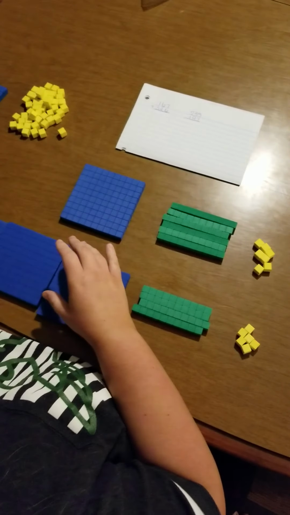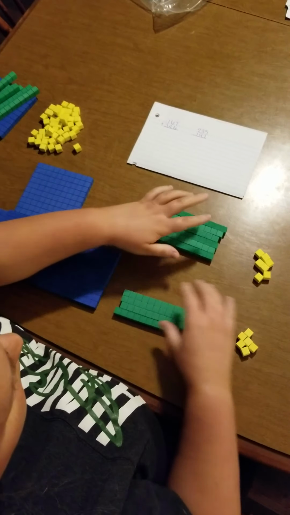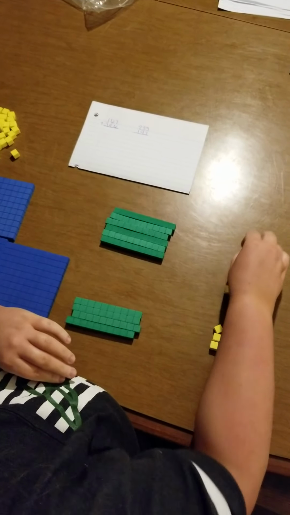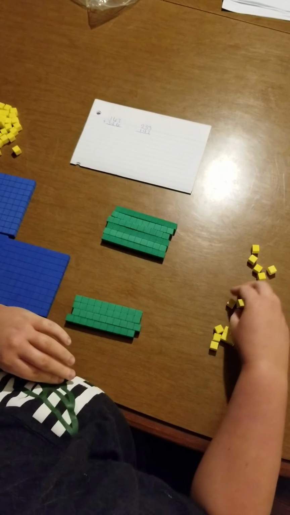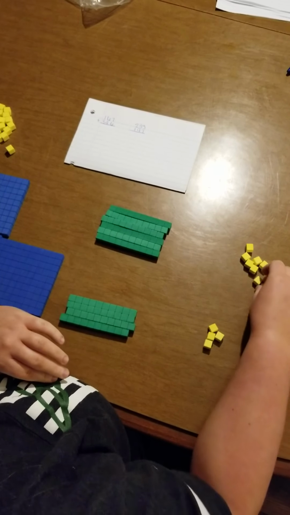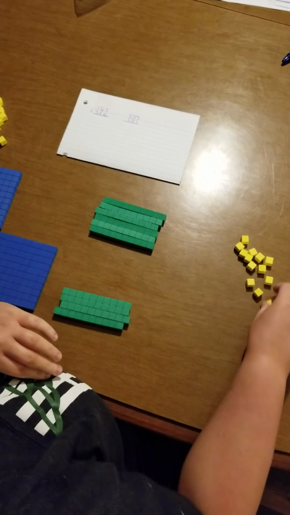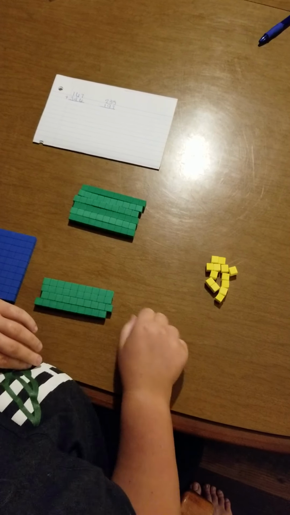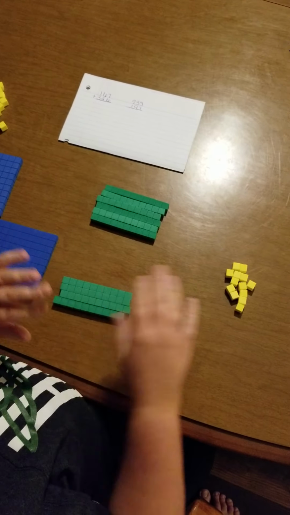So what we're going to do now is add. So we're going to add our ones, or our units, first. So we have 1, 2, 3, 4, 5, 6, 7, 8, 9, 10, 11, 12, and 13. So we have 13 units. We know that 10 units equals 1 long, or 1 group of 10. So we're going to go ahead and regroup.